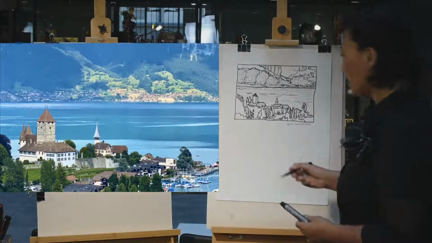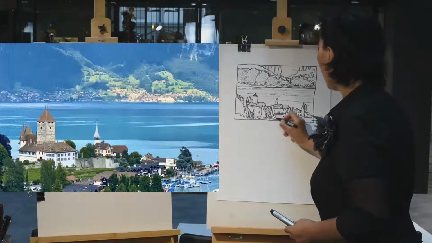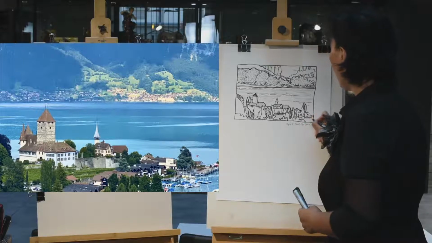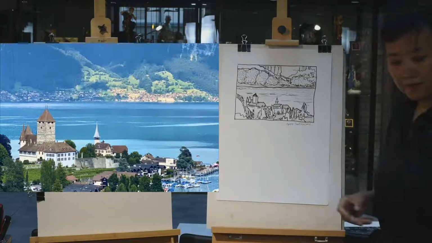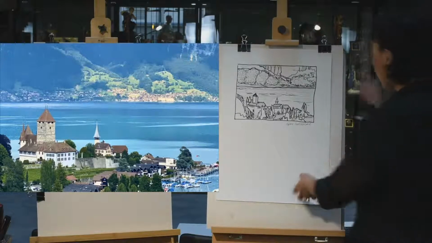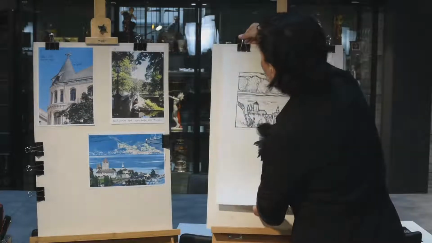So this is almost finished, and try to fill in some parts when you go back home. So this is finished already. The last one, maybe more shadow.